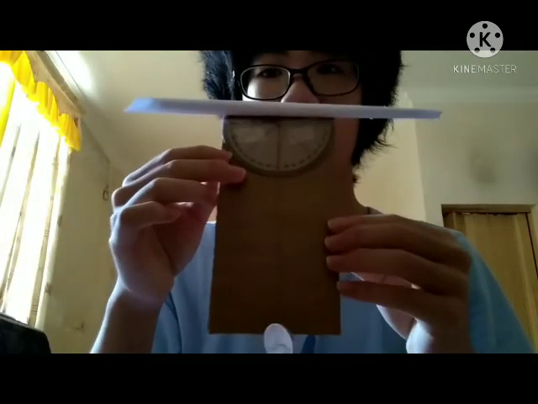And then you get a coin and stick it to the string in here, like this. And it's done. Easy.